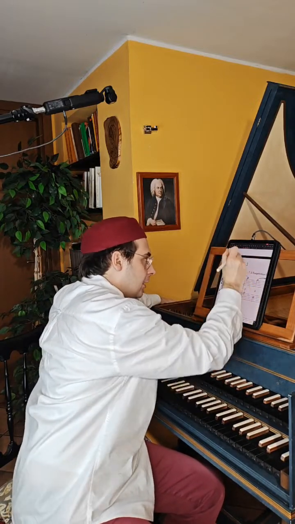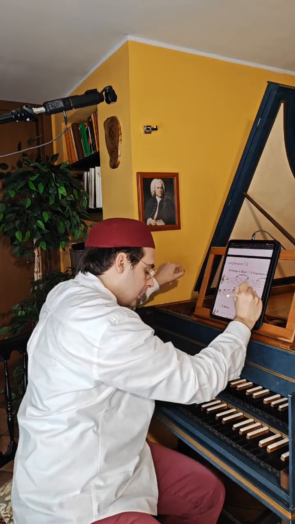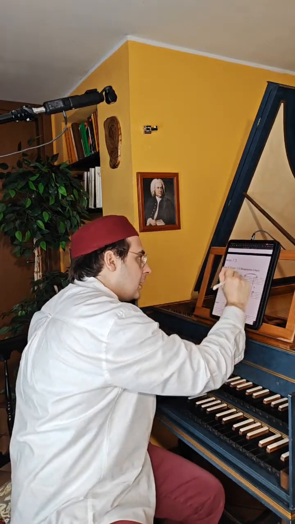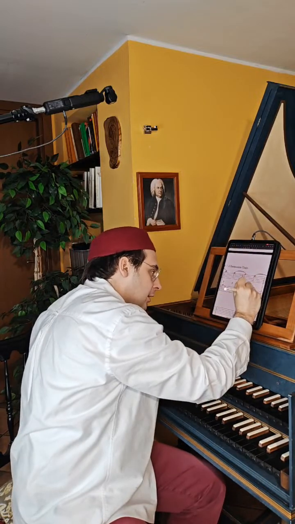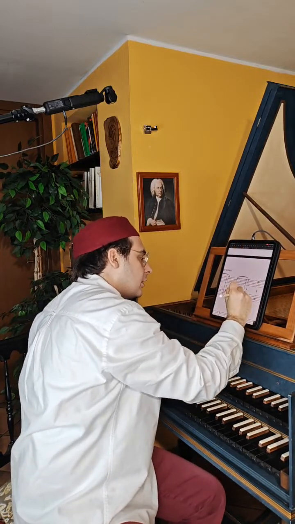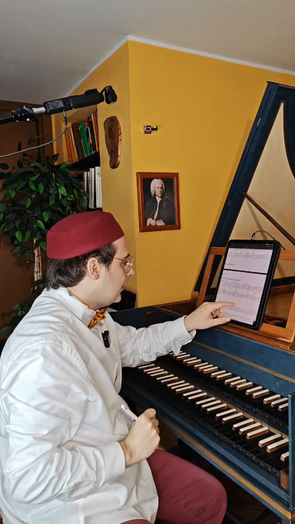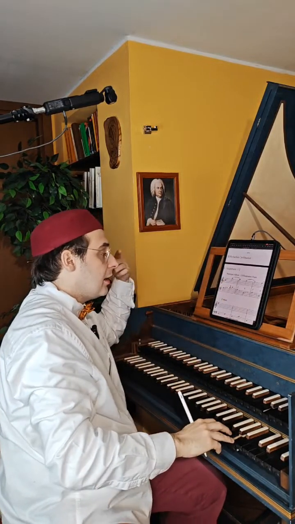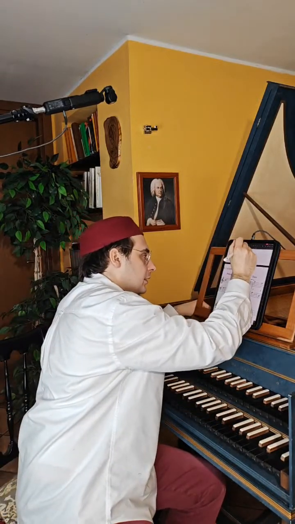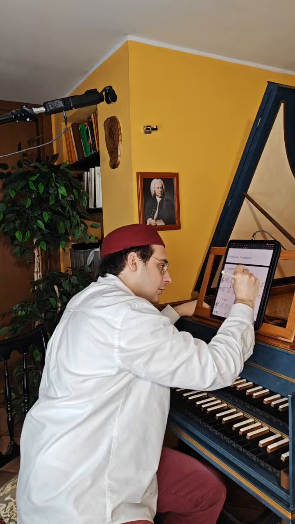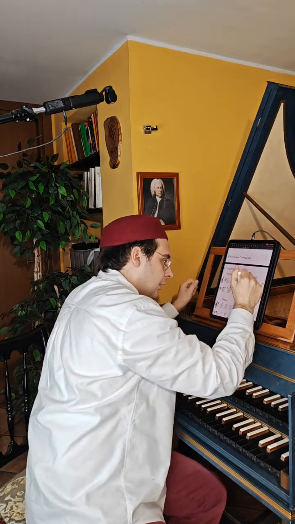even here, down a third, mi, sol, fa, mi, fa, sol, la, mi, fa, sol, la, fa, mi, re, mi, fa, sol, this way. And in the right hand, la, mi, la, sol, with parallel thirds. La, mi, la, sol, 3, 3.